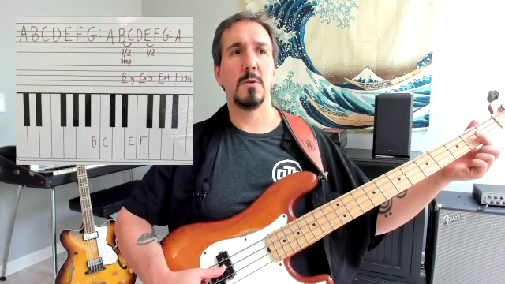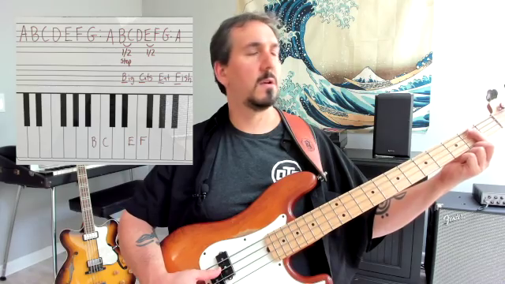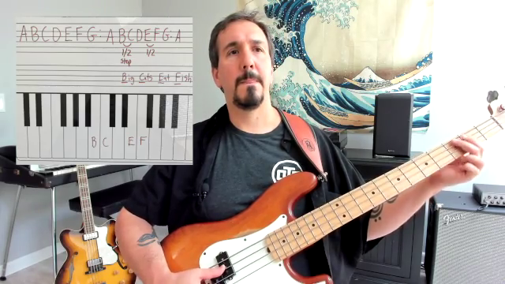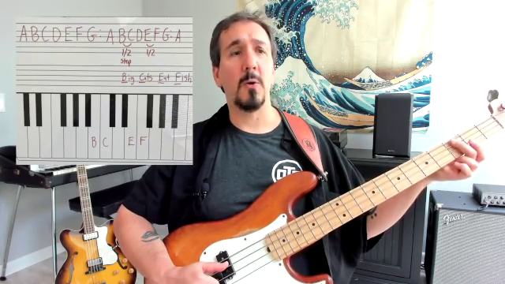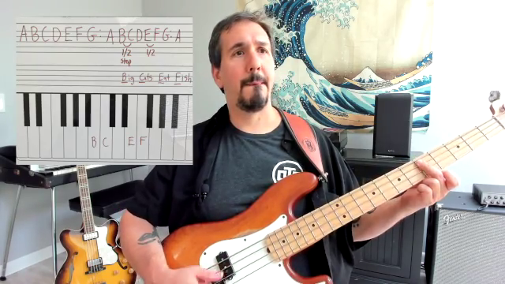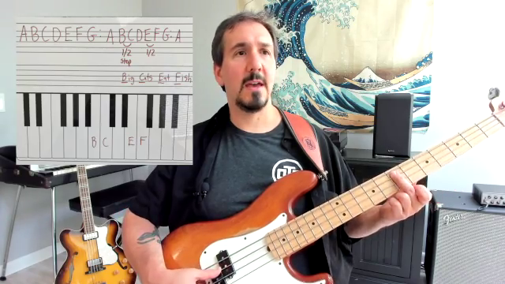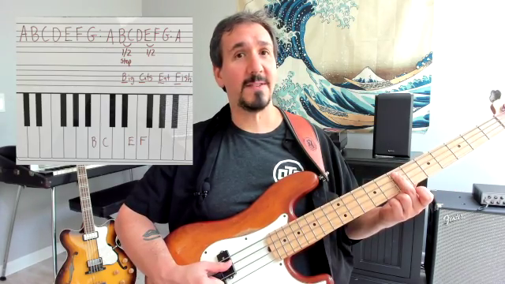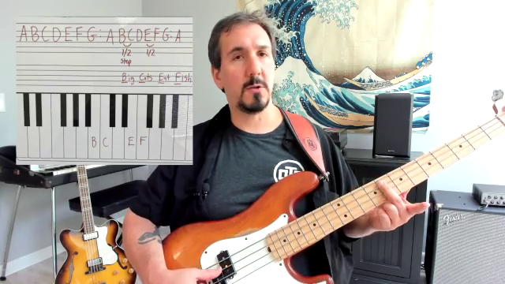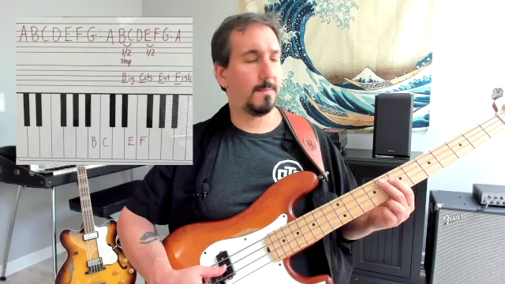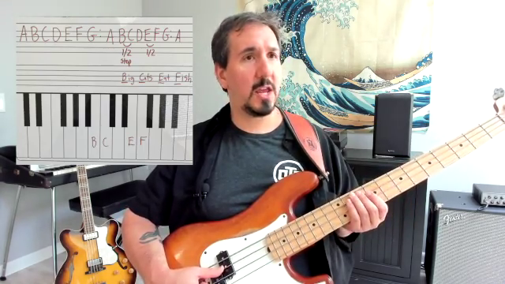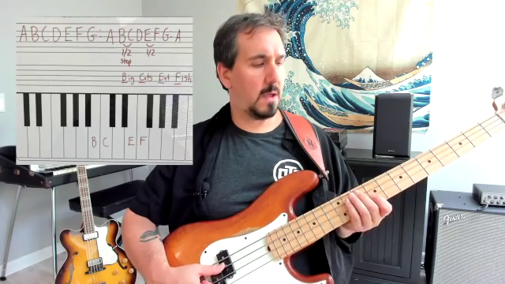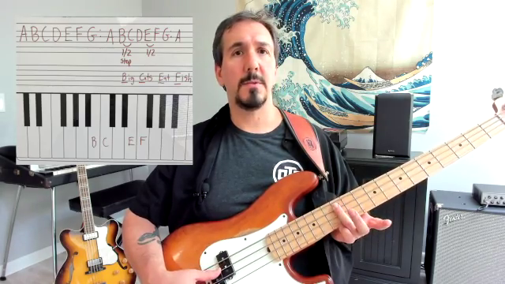Ta-da! So far we have A, B, C. Then the next letter in the alphabet is a whole step to D, whole step to E, half step between E and F, eat fish. So I go up to the 8th fret. Then whole step to G and whole step to A.